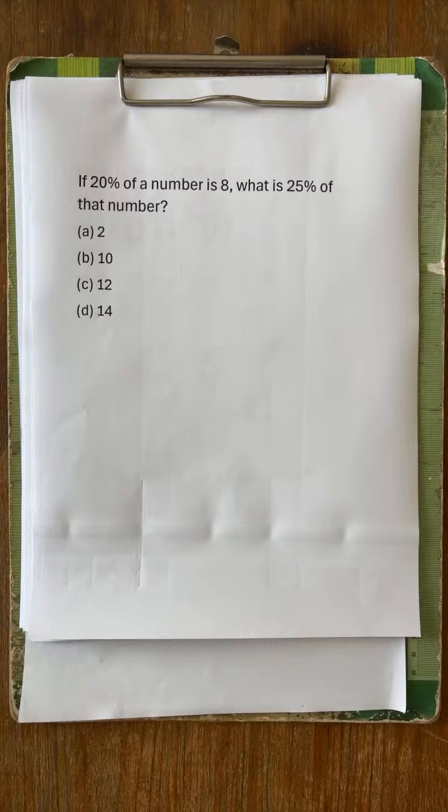Not to worry dear, you try to do this question. If 20% of a number is 8, what is 25% of that number? You suppose that number to be x.